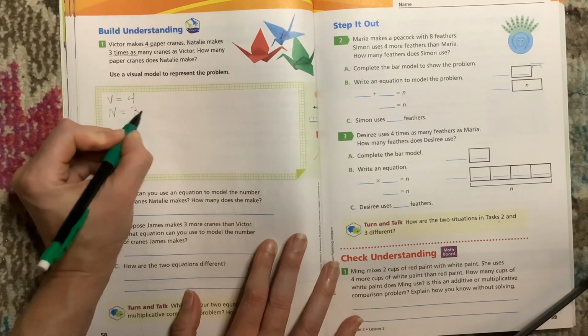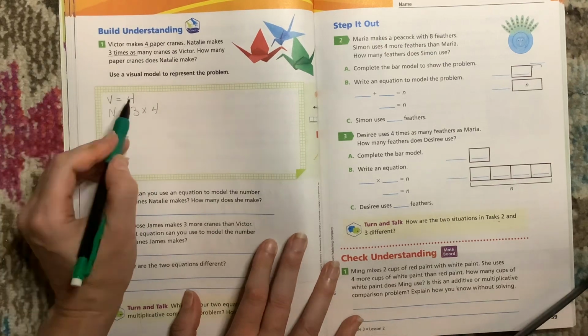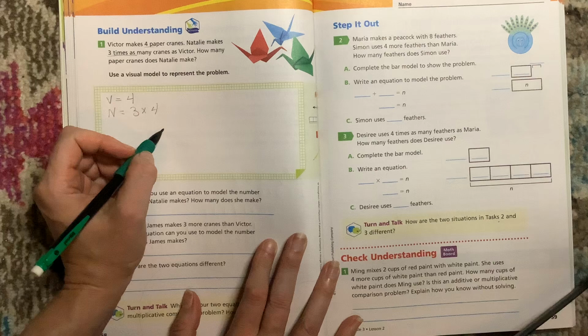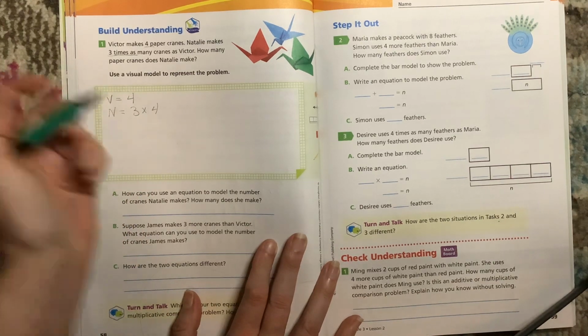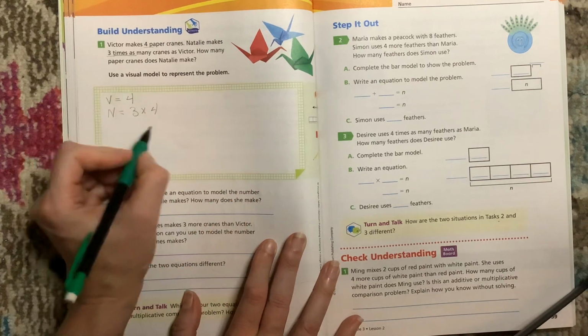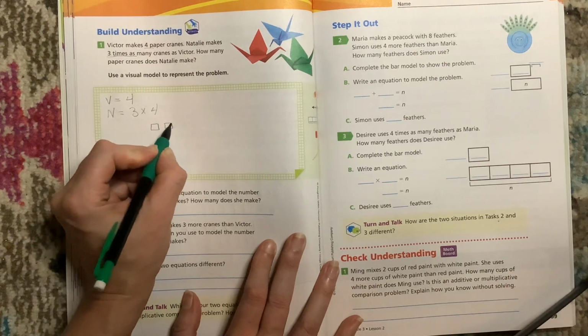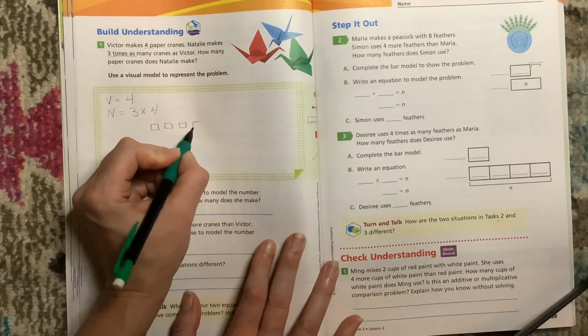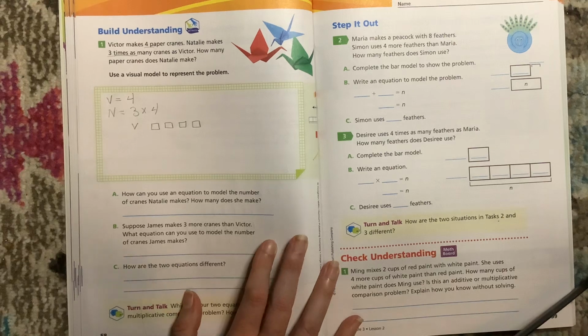Natalie 3 times as many as Victor, and Victor had 4. So if I go Victor, we make 4 for Victor. Okay, we're going to create 4. Here's my little box to represent this because I'm not going to draw that out. That takes too long. We're going to go 1, 2, 3, and 4. So this is Victor. Victor made 4.